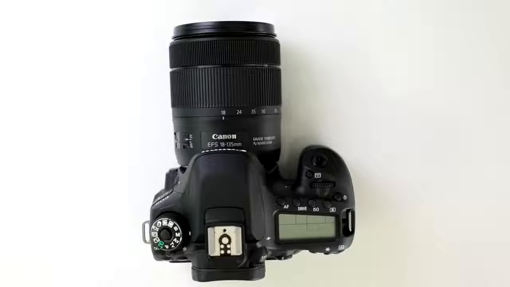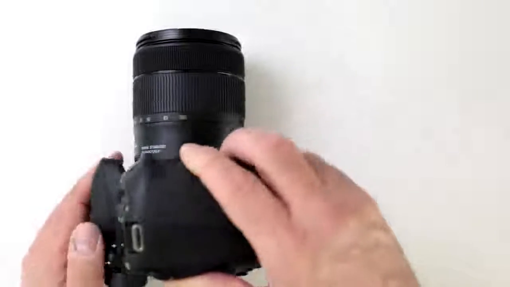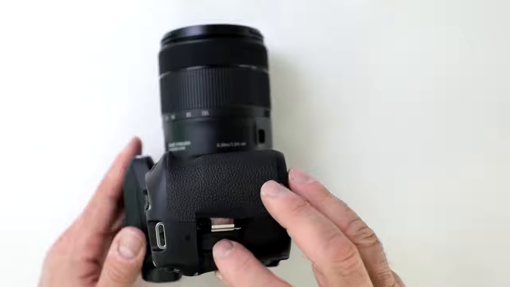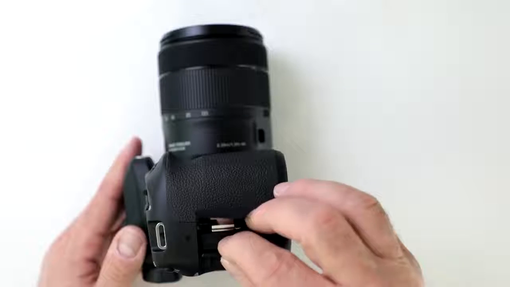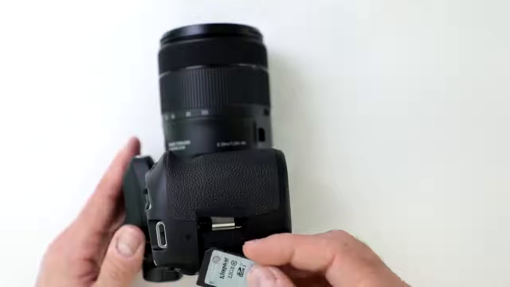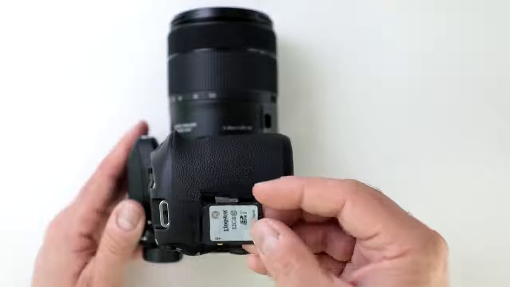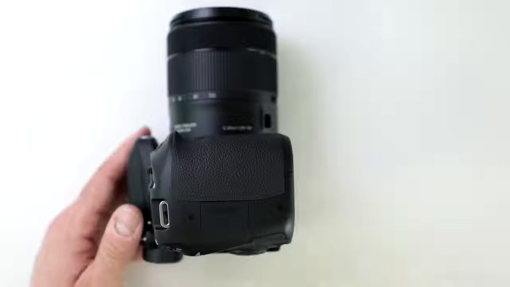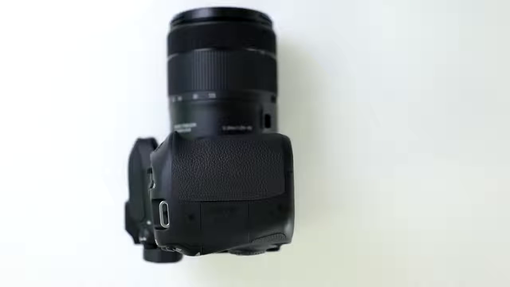Can I use a UHS-2 SD card on my Canon EOS 80D? No, this has one card slot, and it is a UHS-1. So you will not benefit from getting a UHS-2 card. So honestly, I would suggest just using a UHS-1 card with your 80D. Don't spend the extra money. You won't receive any benefits from that.